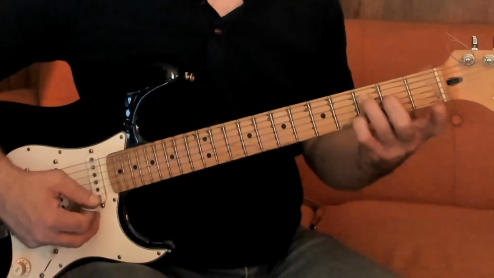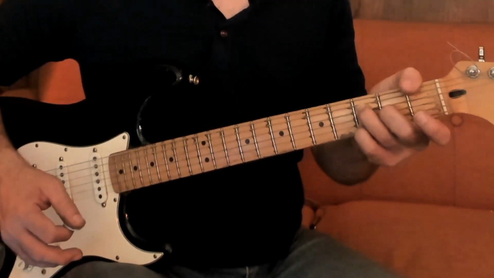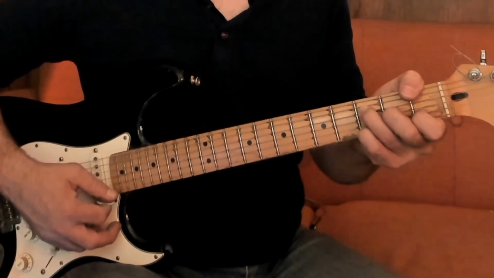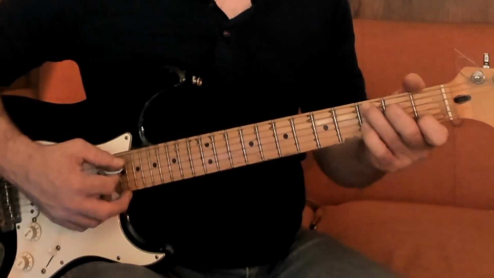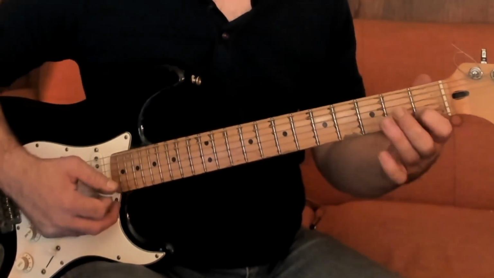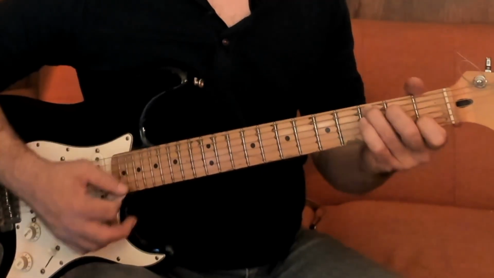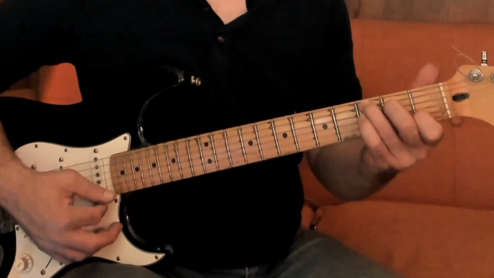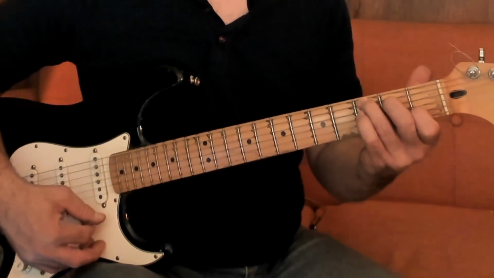F, A, D you could do. If you're a thumb player, you could wrap your thumb there and get another F. And then resolves to a C, the melody right there. And then right now, because I have a C, I can just hit the high E as a little passing note.